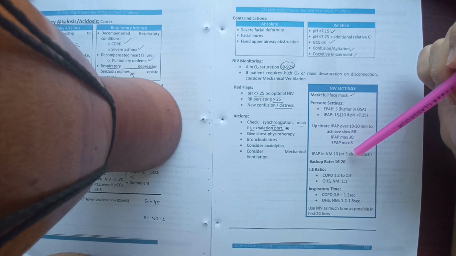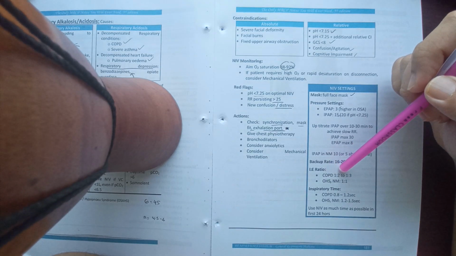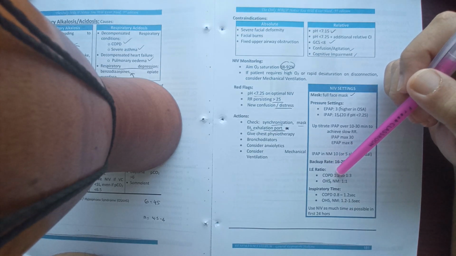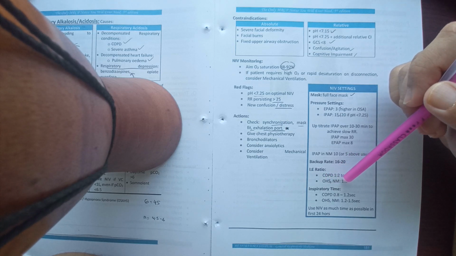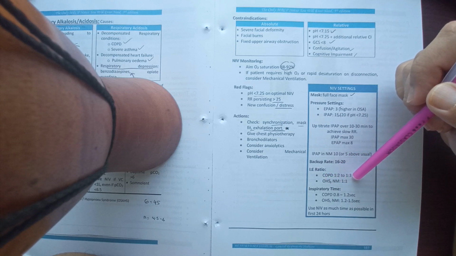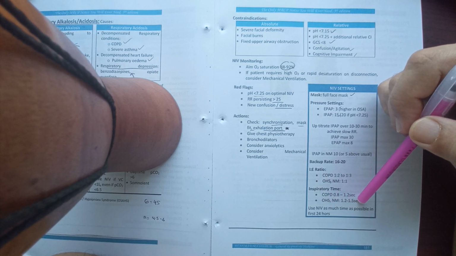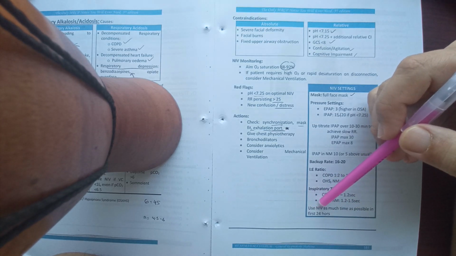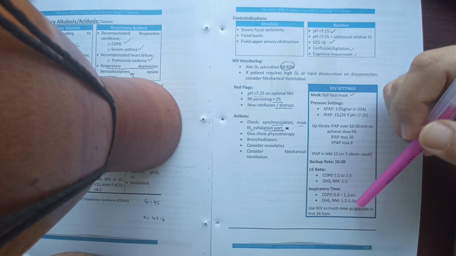IPAP in neuromuscular 10 or 5 above usual. Backup rate 20. I:E ratio COPD 1:2 or 1:3, and OSAS and neuromuscular disorder 1:1. Inspiratory time COPD 0.8 to 1.2 and this 1.2 to 1.5. Use NIV as much time as possible in the first 24 hours. Okay.